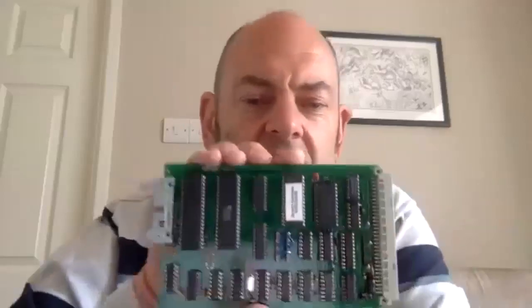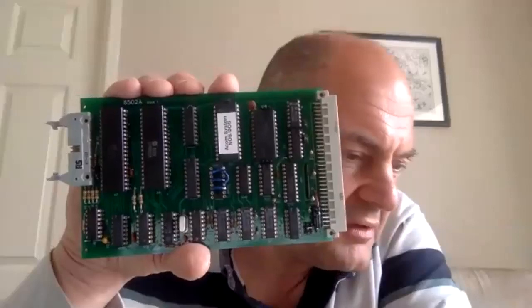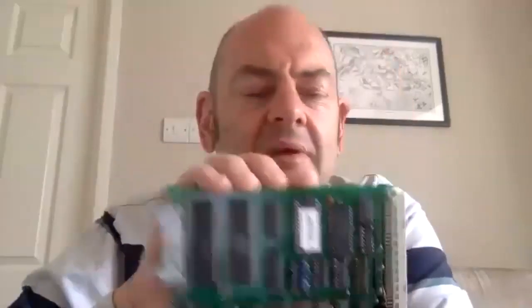So again, you can see how chunks of the BBC, the ghosts of the Acorn System machines, if you like, are there.